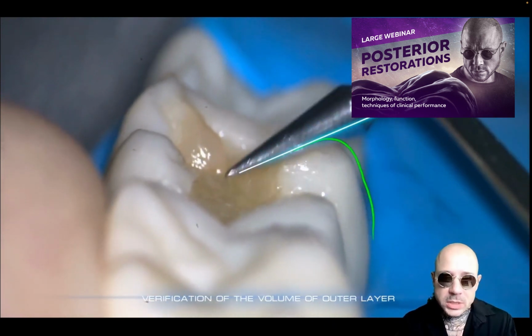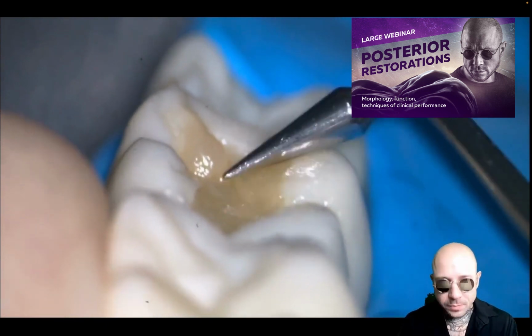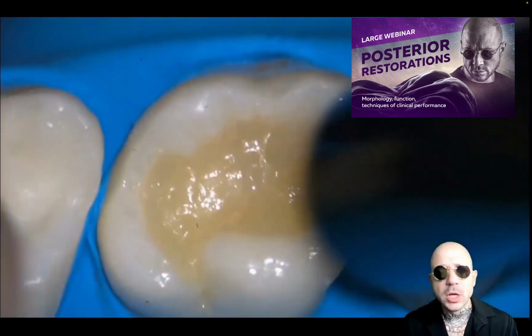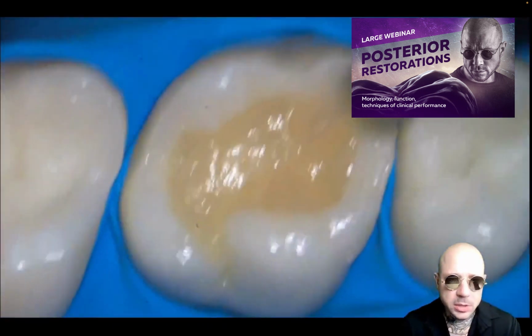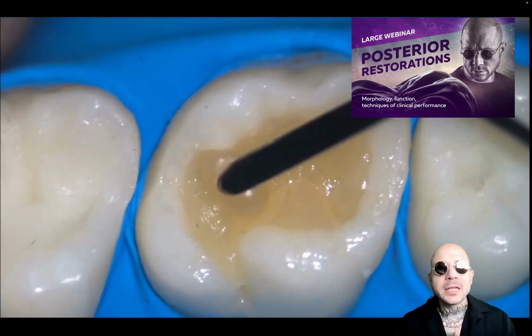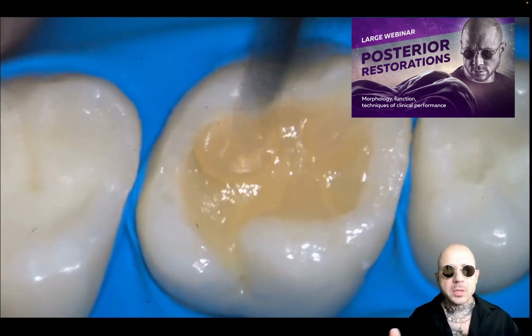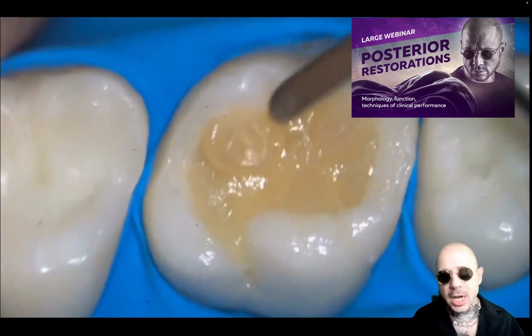Once we get the necessary angle, we just need to do motions from medial to distal side, and this way we will be able to spread possible excesses to the sides.